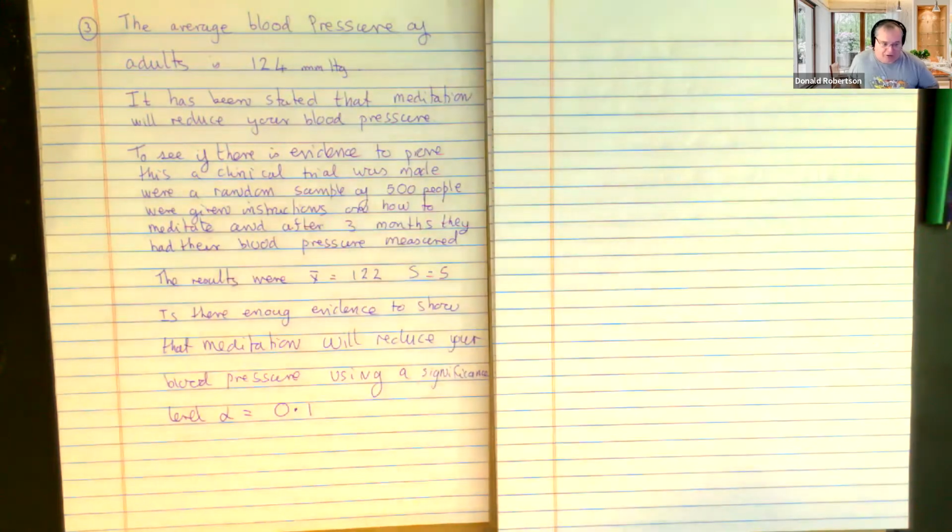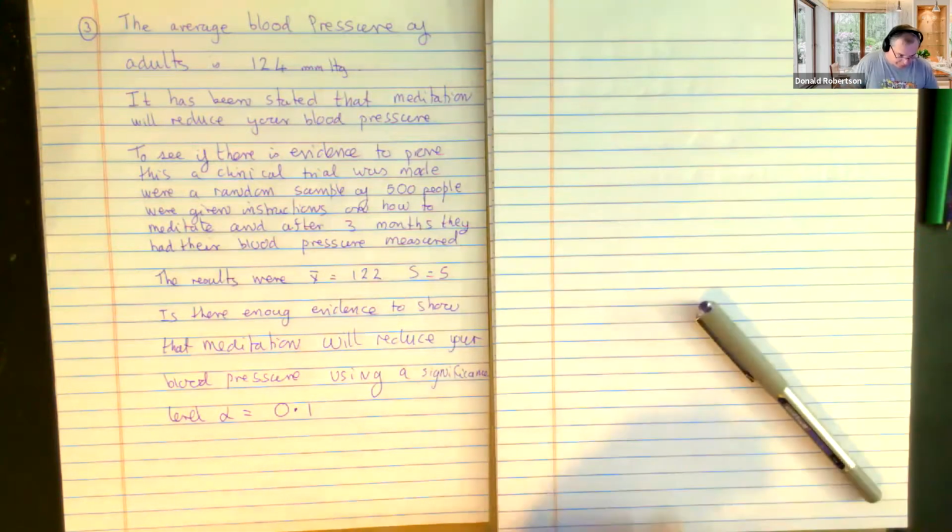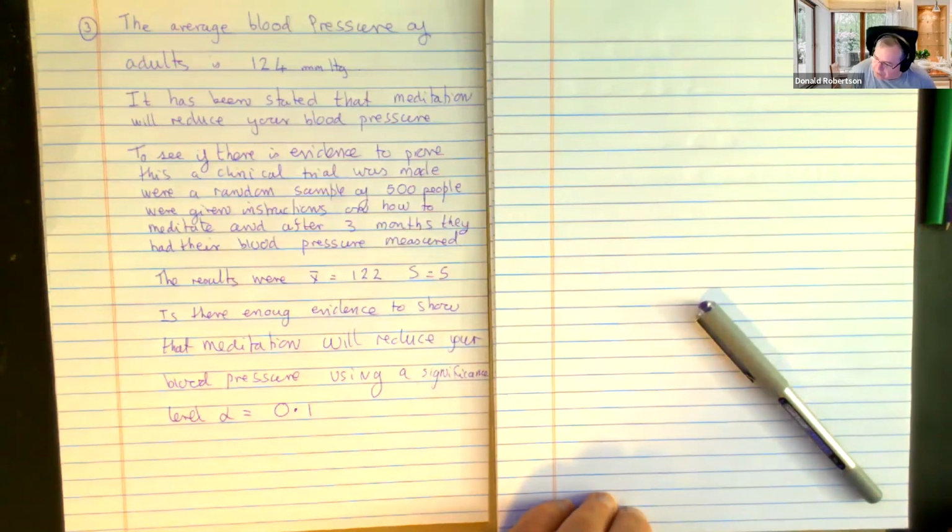we did a quick clinical trial, and they got a random sample of 500 people, and they were given instructions on how to meditate. And after 3 months, they had their blood pressure measured, right? So that would be one way to organize it. That's probably the worst version of a clinical trial. Shouldn't I have taken the 500 and split them equally into 2 groups, say 250?